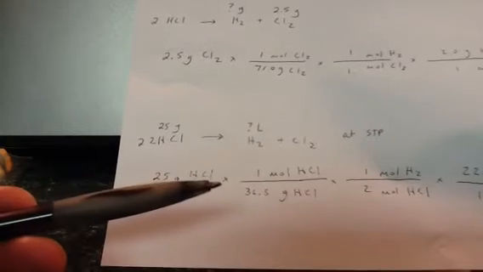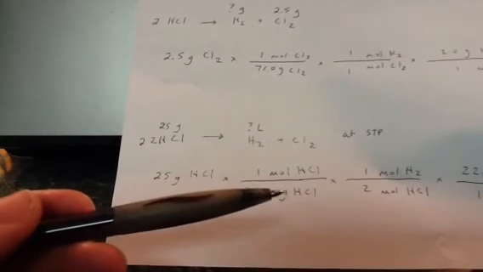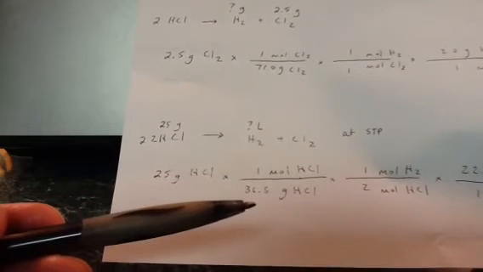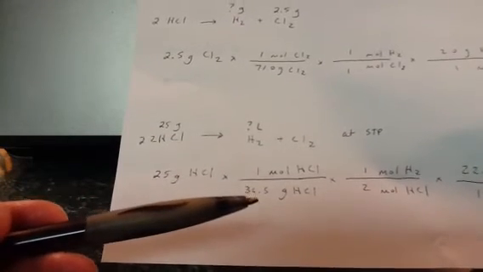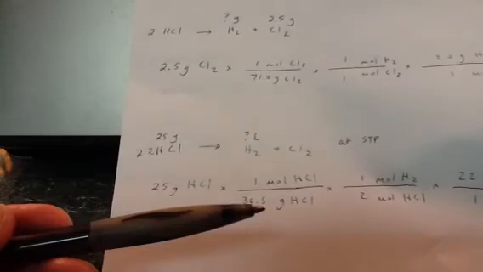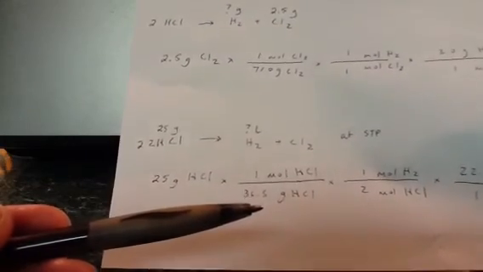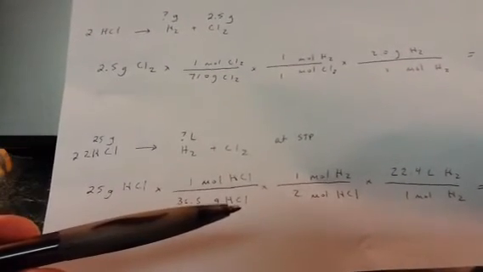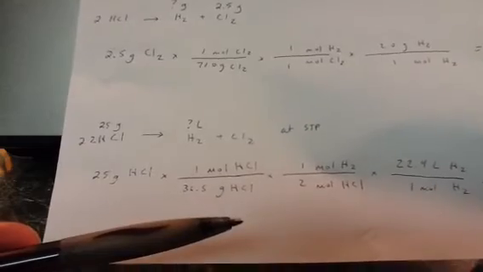25 grams of HCl is given. So gram of HCl gets moved to the bottom. 1 mole of HCl on top, 36.5 grams of HCl on the bottom. 36.5 comes from the fact that Cl is 35.5 and H is 1.0. Now on your periodic tables you might find Cl to be 35.5 or 35.4. That is not a big deal and probably won't make any difference in your final answer.